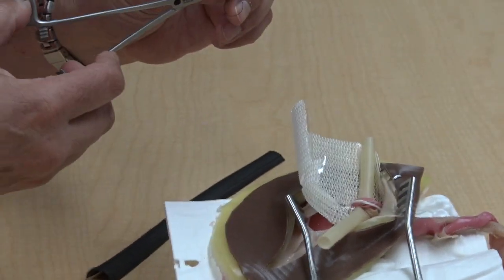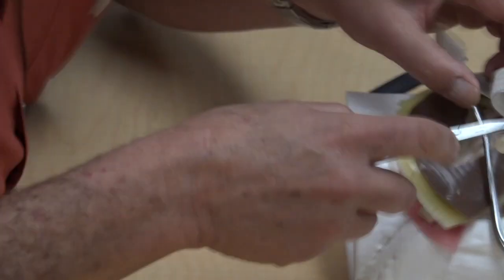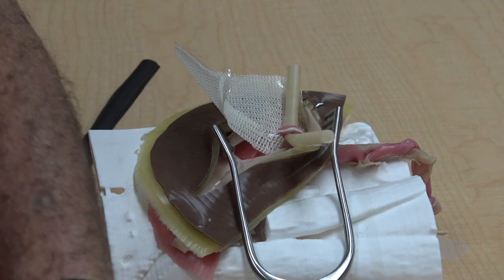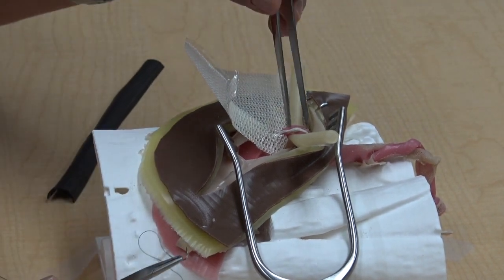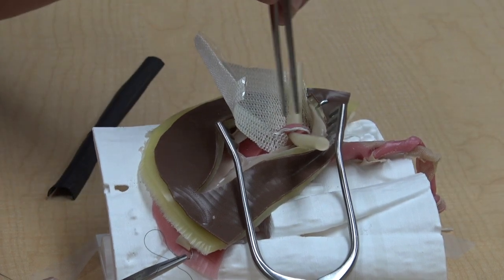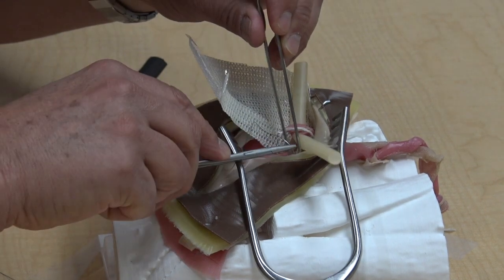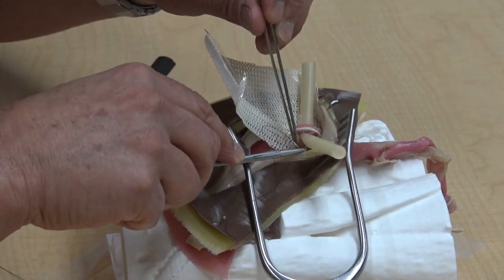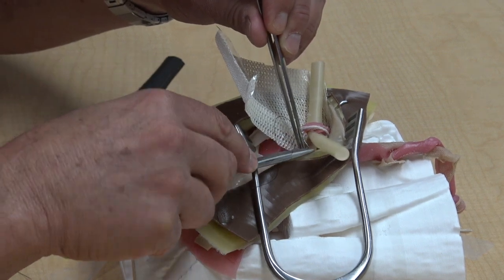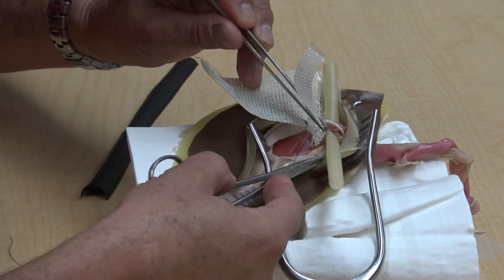And then the rest of the repair now is to sew this down. We're going to sew it to the inguinal ligament. I'm only going to put one stitch in down below, but I usually put 2 medial to the internal ring and 2 lateral to the internal ring. So here's the inguinal ligament. We sew this to the edge of the mesh here.